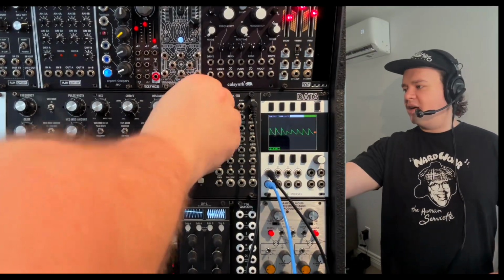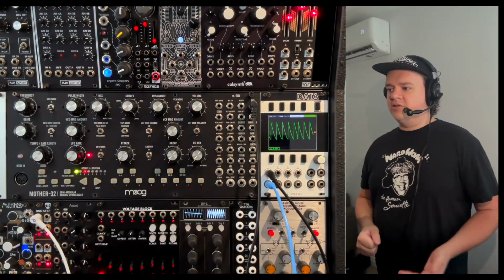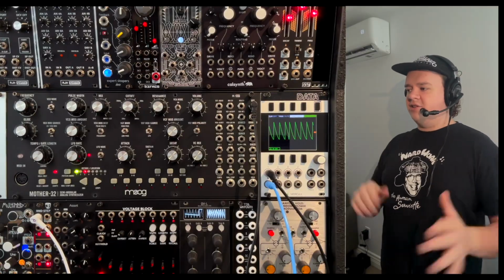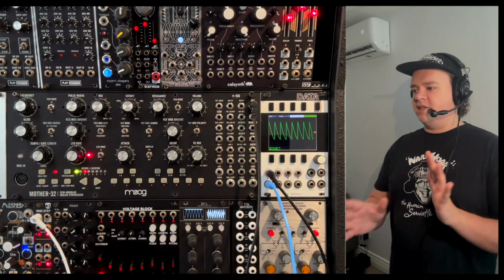Okay, Mother-32, let's bring it up here. Volume's all the way up. We are in auto mode just to start. I'm trying to do as much of an init patch as possible to break down the different parts.